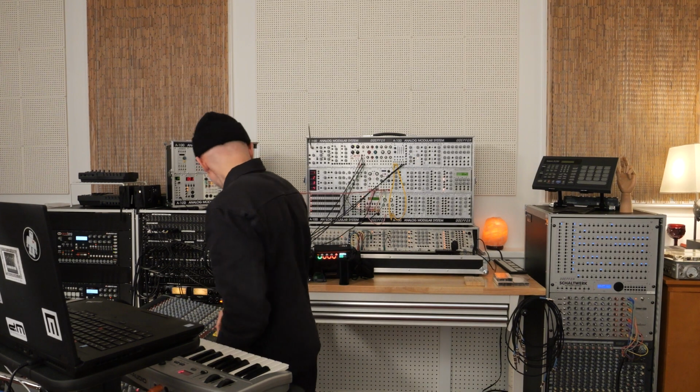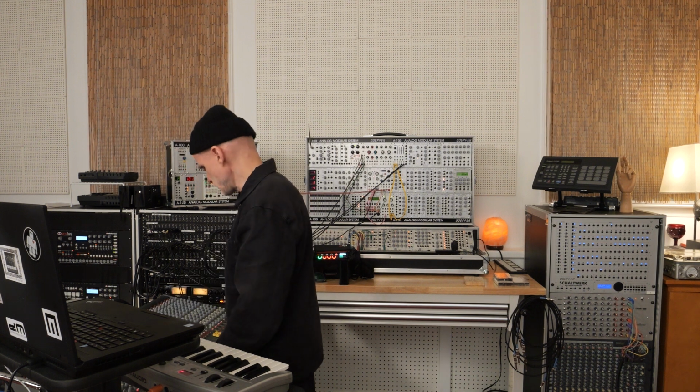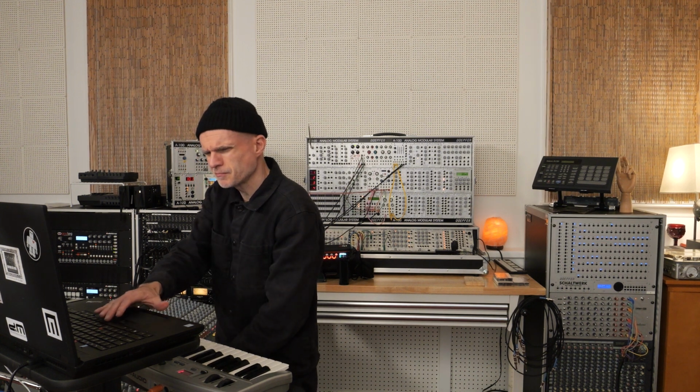That means that we have to track out each voice individually. So if we listen to, for example, the Plots voice, which is a mono voice, but it's going to the two stereo effects, if we listen to that just dry, it sounds like this.